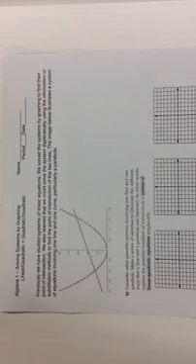So previously we've studied systems of linear equations. We solved the systems by graphing to find their point of intersection. We also learned that we could solve the system algebraically using the elimination or substitution methods to find the point of intersection of the two lines.